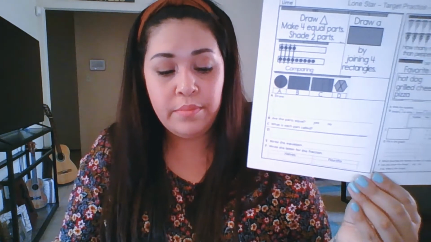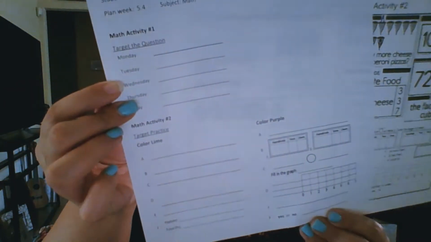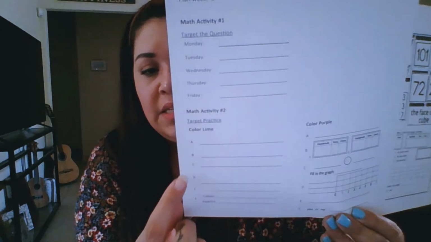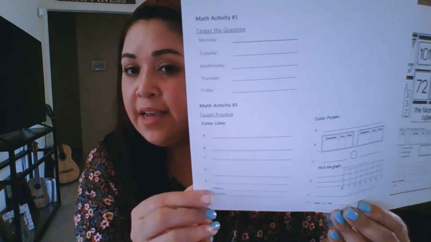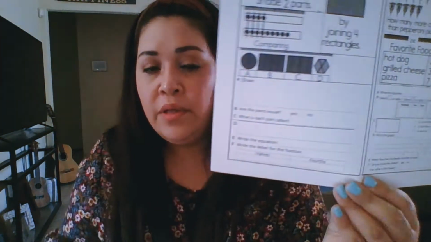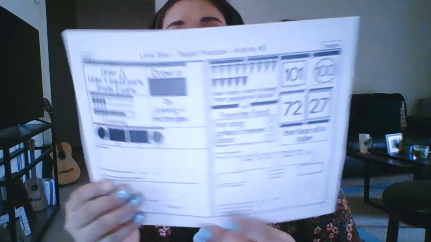Now, this is the same thing with your answers. Your answers are going to go on this page here at the bottom. Do you see that? A, B, C, D, E, and F. They're the same ones from here to here. Okay? Now we have this other side.